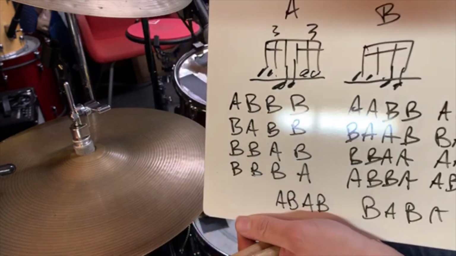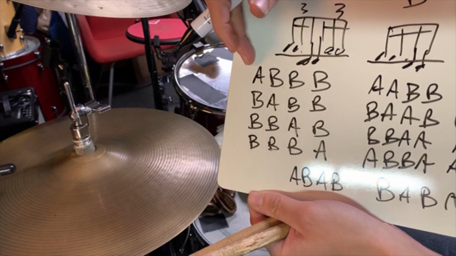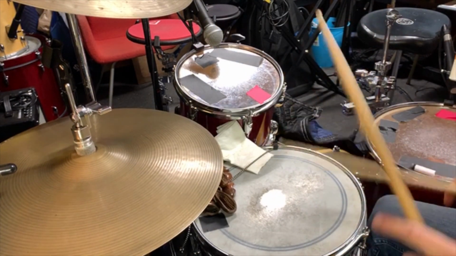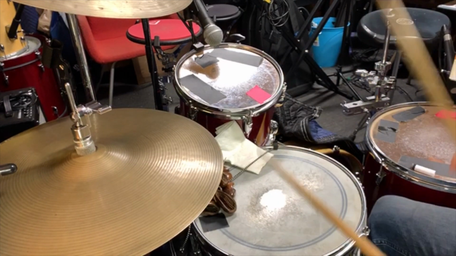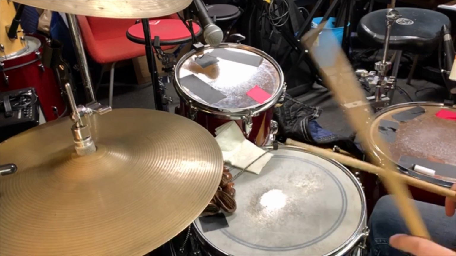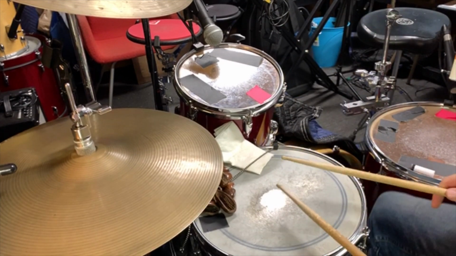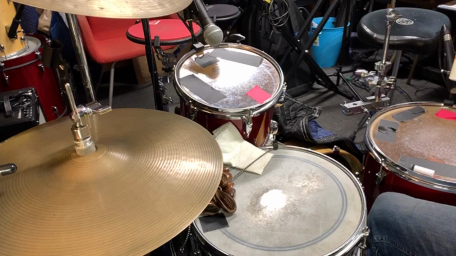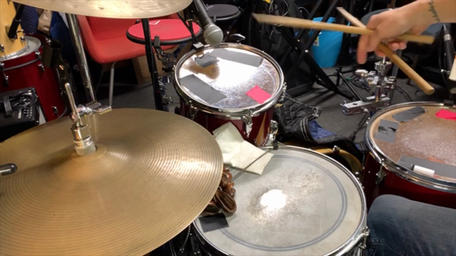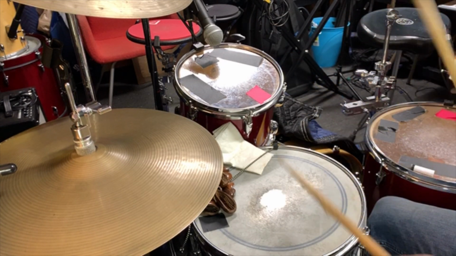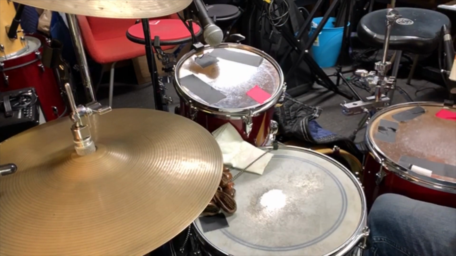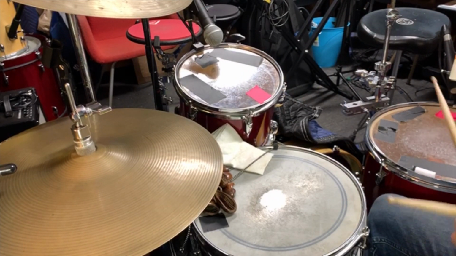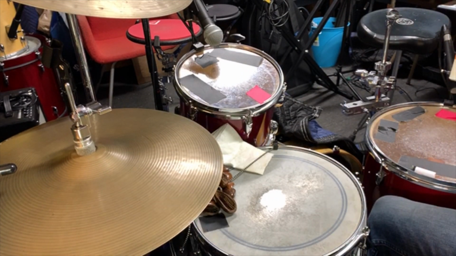So number 1 here would be... All right, that's a little boring, though, because it's all on our snare. Let's move it around, voicing it on our toms. Makes sense?